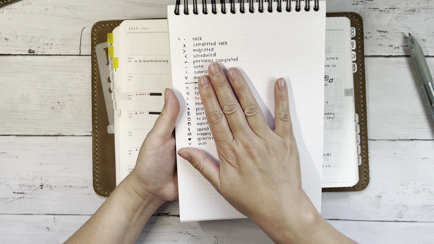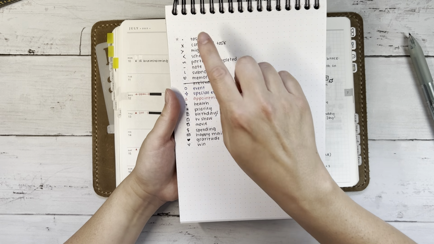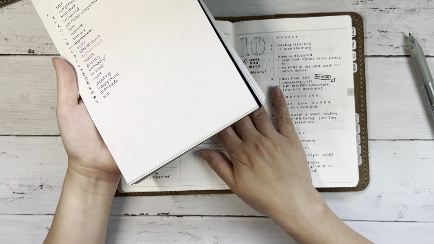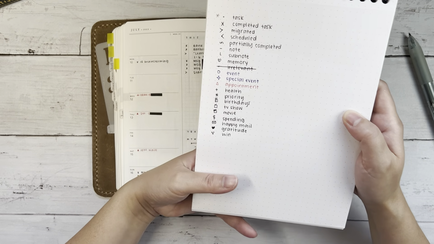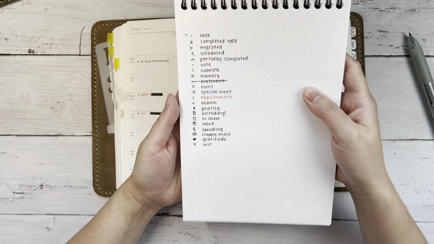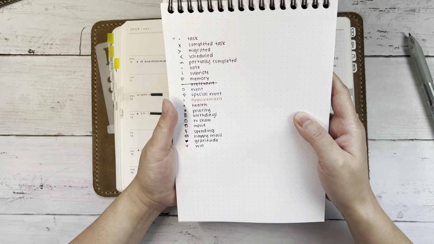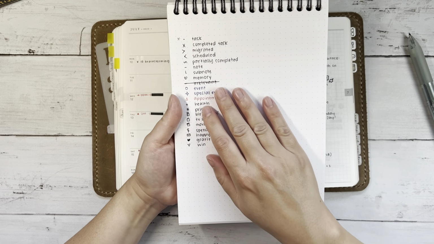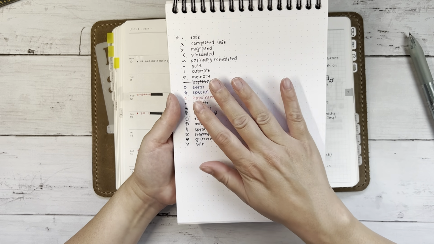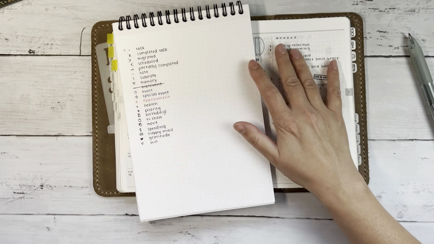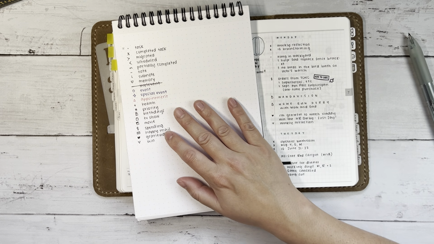I used this when I was in a Leuchtturm. I used this when I was in my Wonderland 222. I'm using it here in my Papertess designs, and I will continue to use it going forward because I just love how it organizes, well, my brain really. I like how I can break it down. It's simple, it's fast. I've done it for so long that it's second nature now when I'm putting pen to paper. And I just find it really helpful.